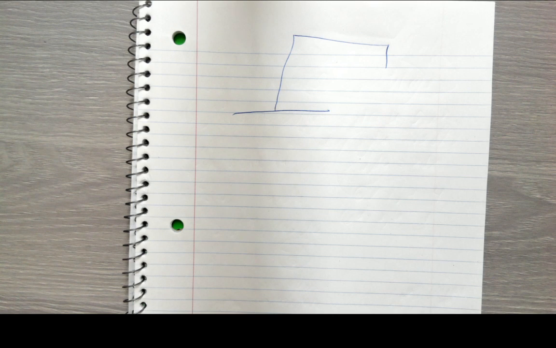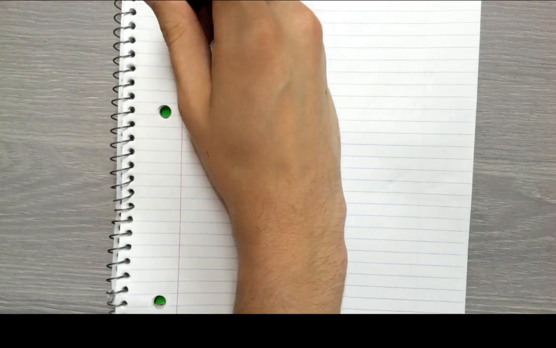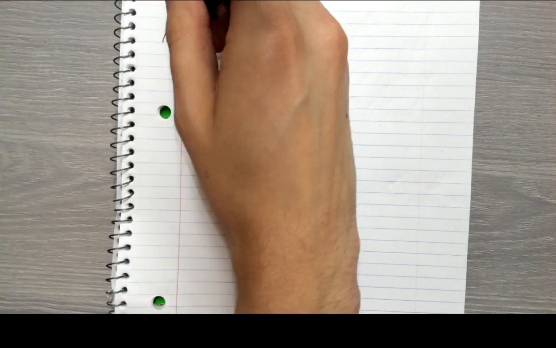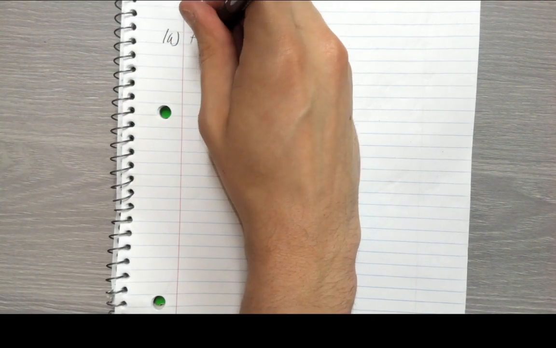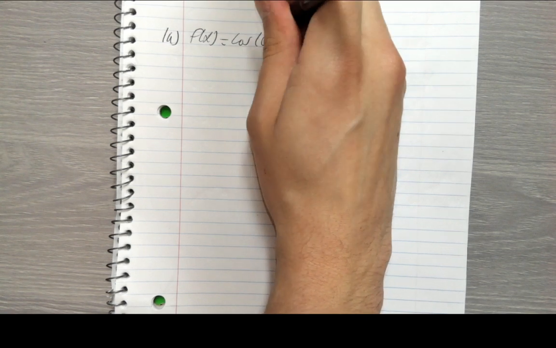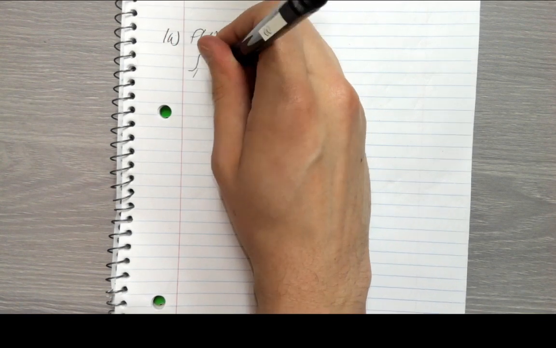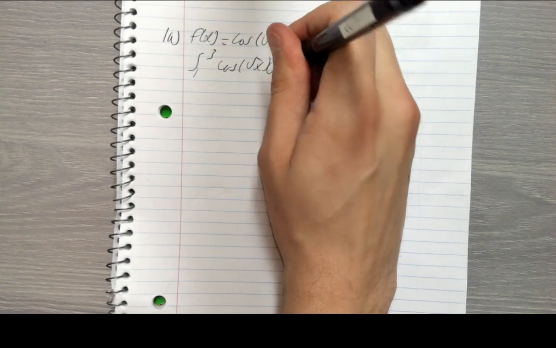So here's the deal, Jonah. Let me scroll down. So this is going to be just 1A. Okay, and it asks you to do a midpoint Riemann sum with a bunch of different intervals. Let me see if I can pull the assignment back up. But you have this f of x is equal to cosine of the square root of x. So that's given to you. The question wants you to approximate the integral of cosine of the square root of x dx using midpoint Riemann sums. So here's how you do that.